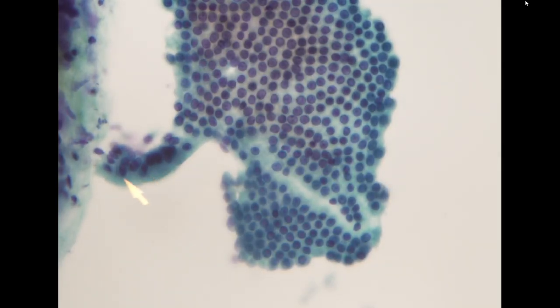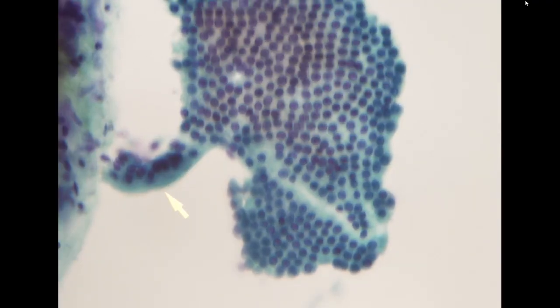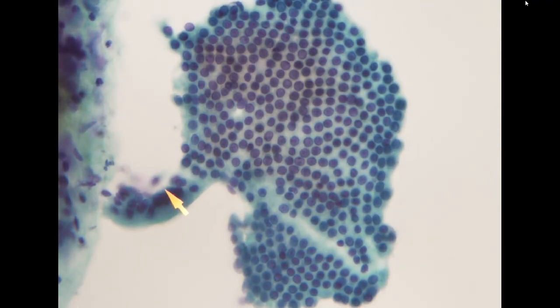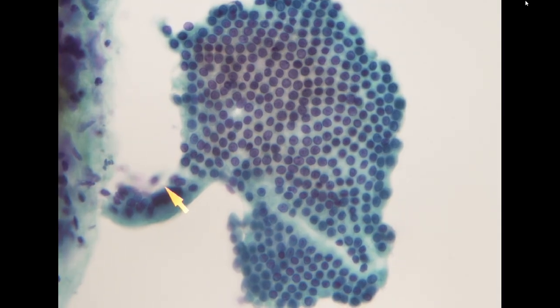And if you take a look at the periphery, the cytoplasm doesn't show orangeophilic intracytoplasmic mucin. If you see orangeophilic mucin, that is not normal, which means the glandular cell has already undergone some dysplasia. Okay, so this is a normal contamination of mucosa.